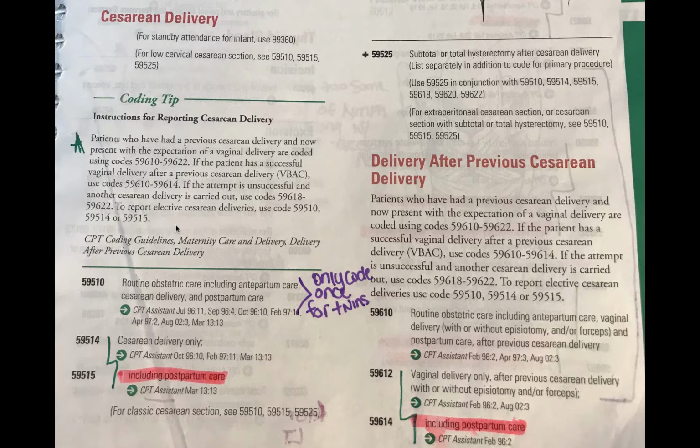To report elective C-section deliveries, you use code range 59510, 59514, or 59515, which are these under here that say routine obstetric care, including antepartum care, C-section, and postpartum care. And if it was just the C-section delivery only, you would use this. If it was C-section delivery with postpartum care, you would use 59515. If after the C-section a subtotal or total hysterectomy was done, then you will use add-on code 59525 right here.